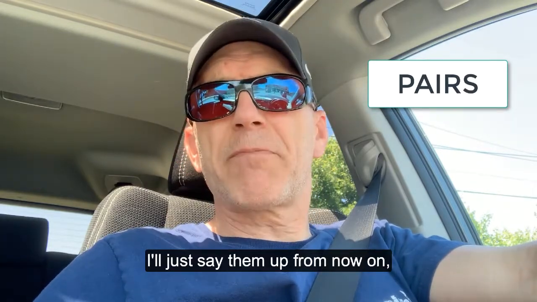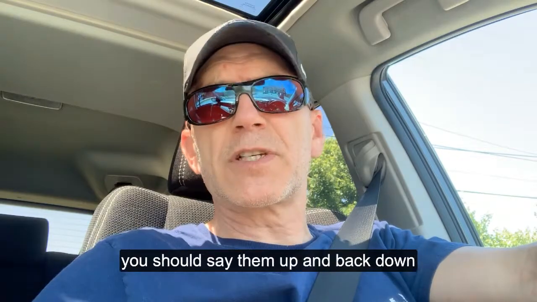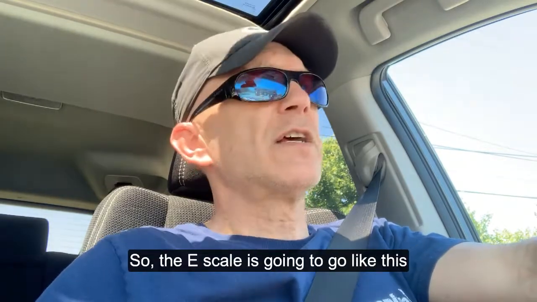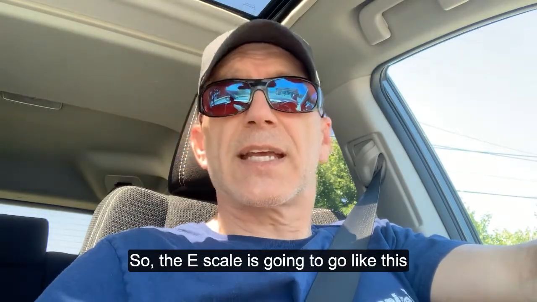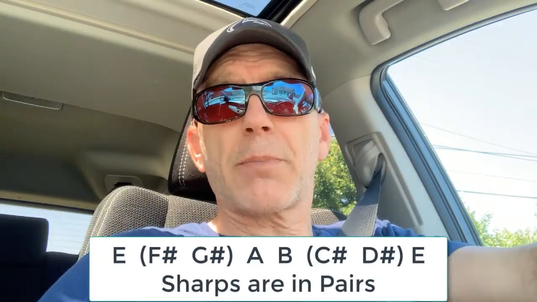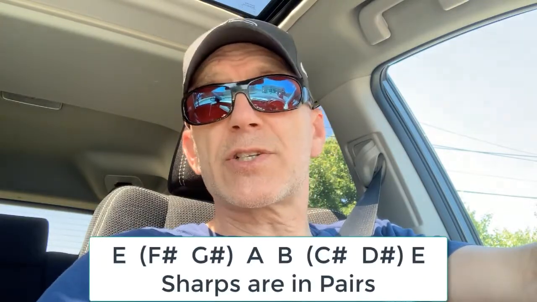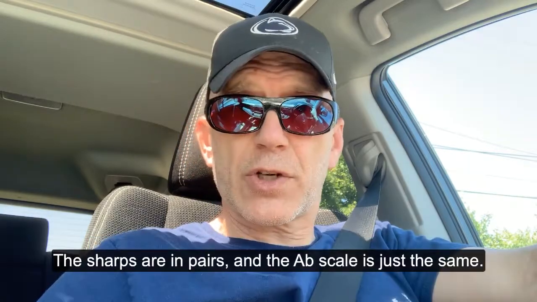I'll just say them up from now on because you know when you practice them, you should say them up and back down. So the E scale is going to go like this. E, F sharp, G sharp, A, B, C sharp, D sharp, E. So the sharps are in pairs.